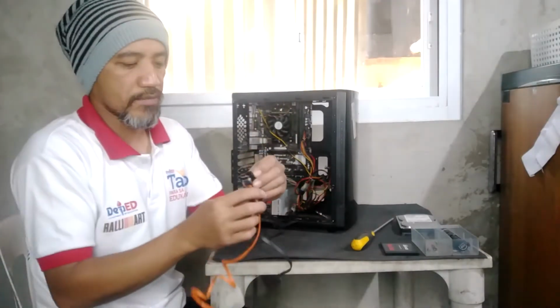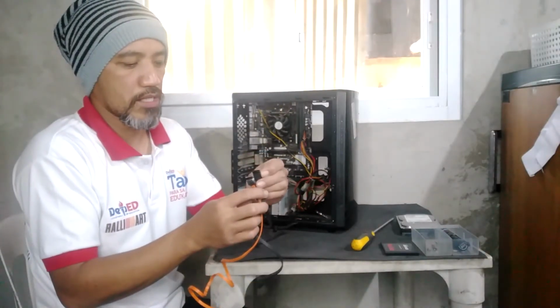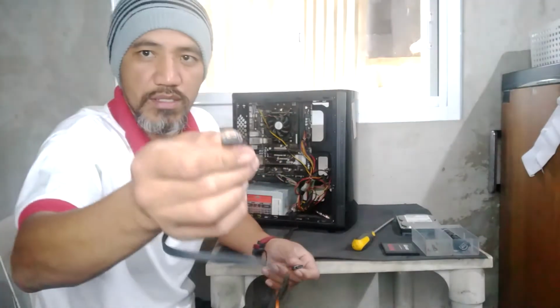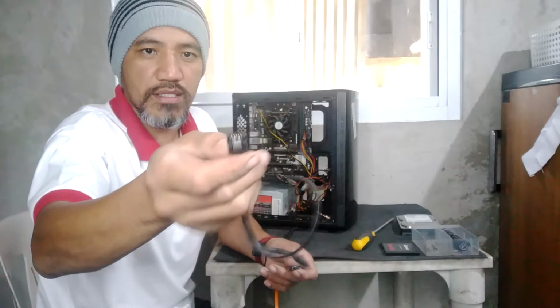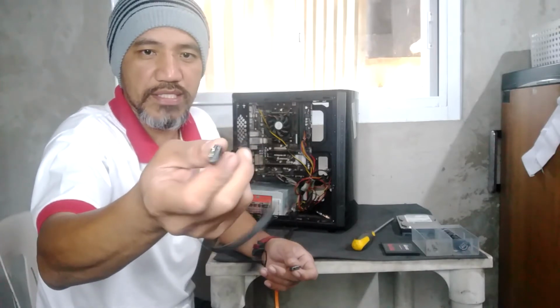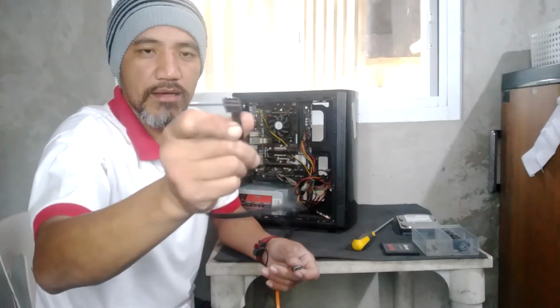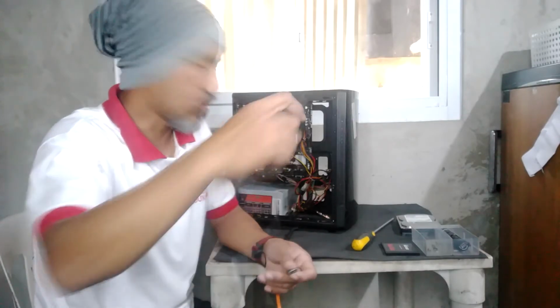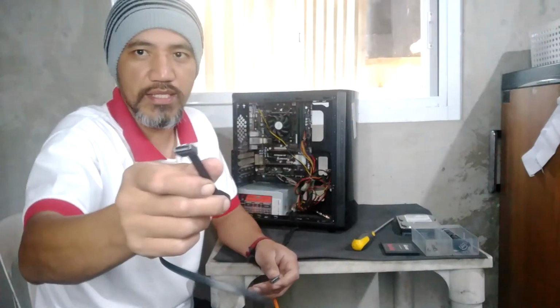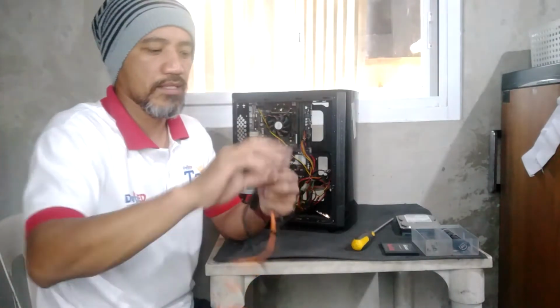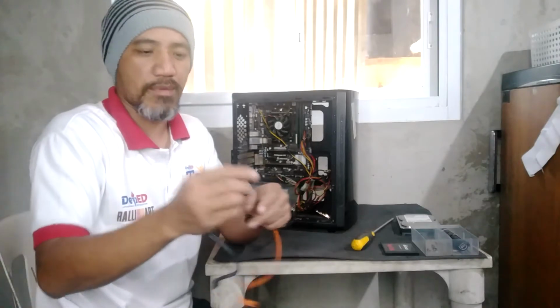Don't worry about the alignment later on, because this contains the L-shaped SATA cable which you cannot plug in reverse. So hindi pwedeng baliktaran to. Meron siyang proper alignment sa loob ng motherboard natin. So wag tayong mag-alala na mapagbaliktad.